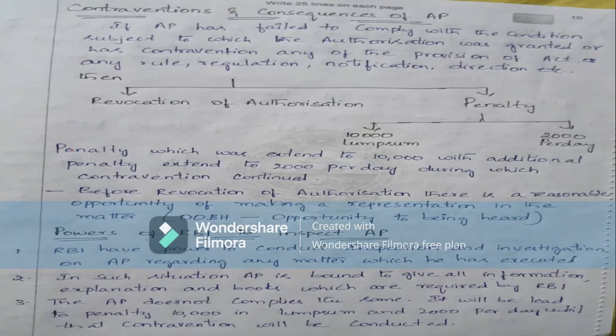Okay, and contravention and consequences for authorized persons. So whenever contraventions are done, what are the consequences? If an authorized person has failed to comply with the conditions subject to which authorization was granted, or has contravened any of the provisions of the Act or any rule, regulation, notification, circular, direction, then what happens? What are the consequences? The first one is revocation of authorization, and penalty.